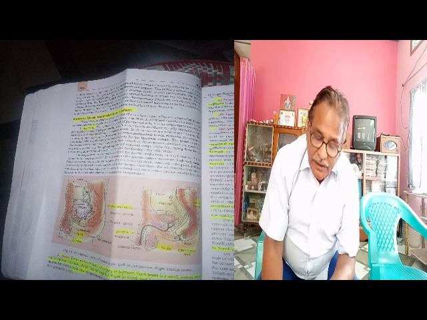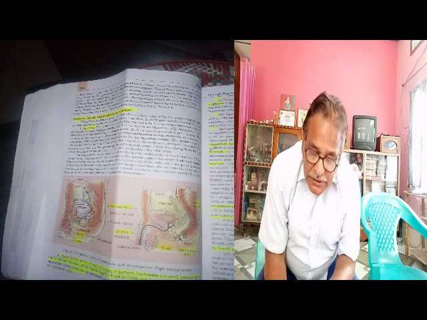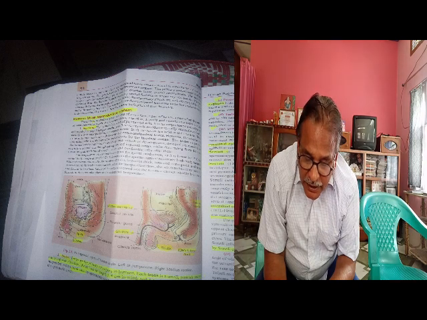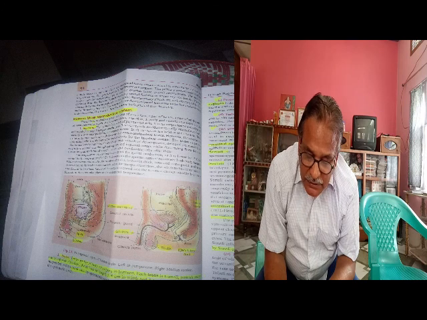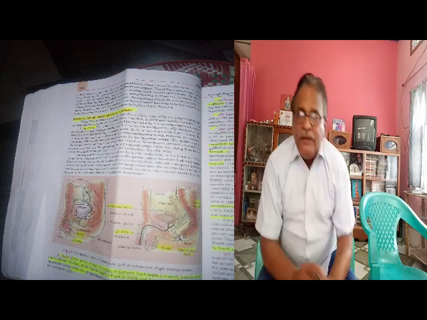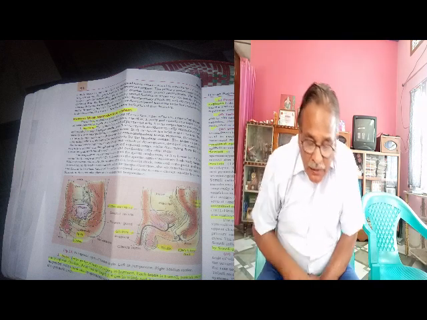You will find these coverings. You see the outer covering, tunica vaginalis, the middle covering, the tunica albuginea, and the innermost covering is the tunica vasculosa. This portion simply, go through the book.